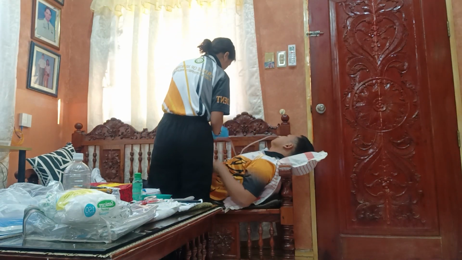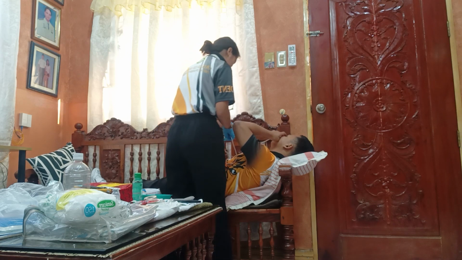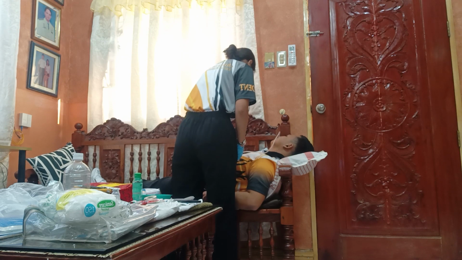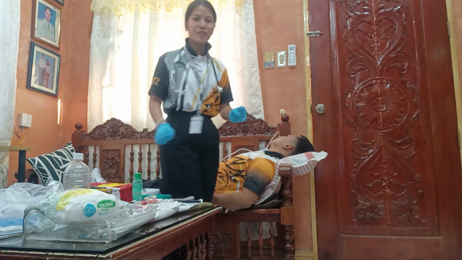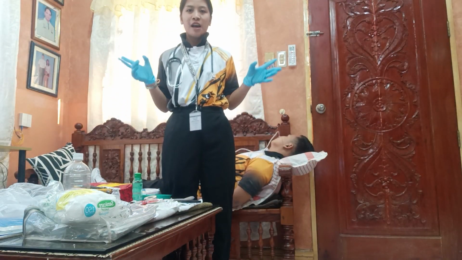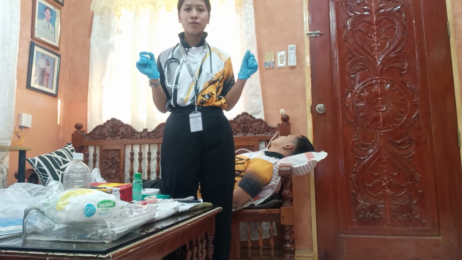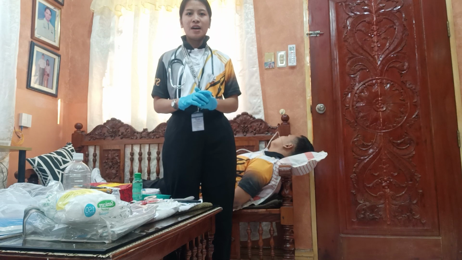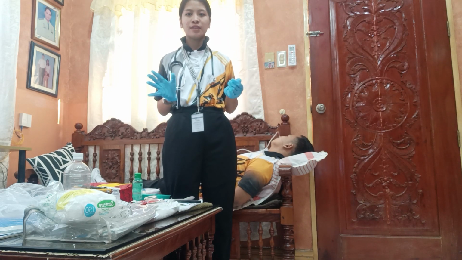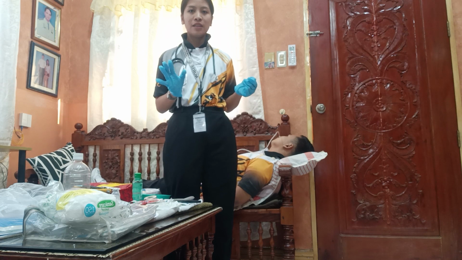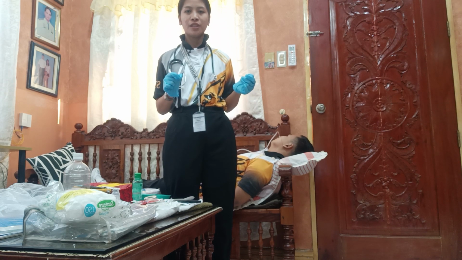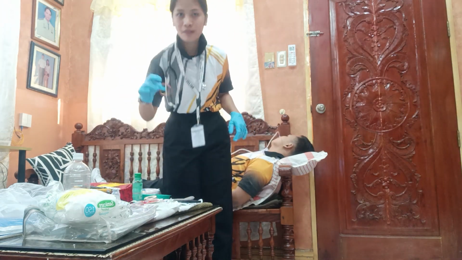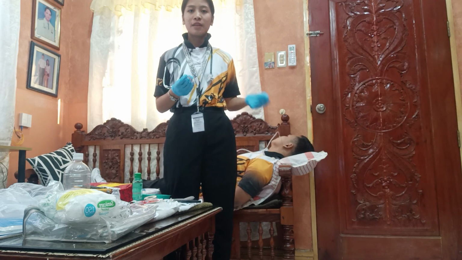Secure po natin. And after po nun is measure the length of the exposed tube and mark the tube at the nostril with a marker. Ask the patient to turn their head to the side opposite to the nostril where the tube is inserted, and also secure the tube to the patient's gown by using a rubber band or the tape and the safety pin.